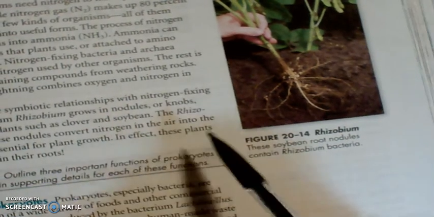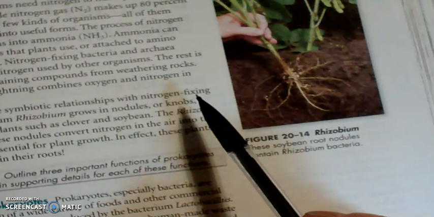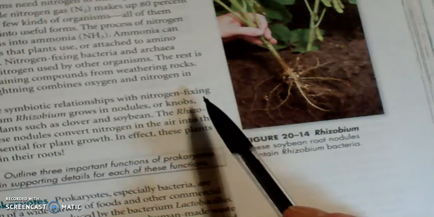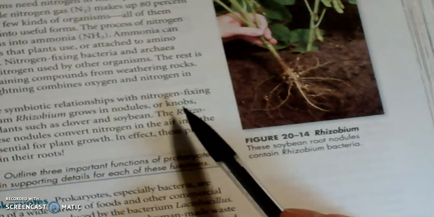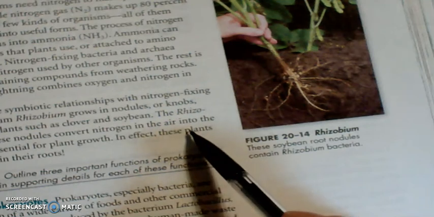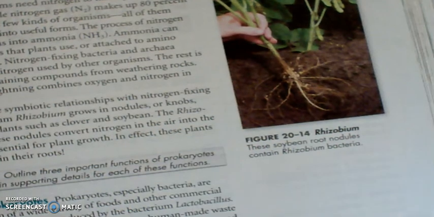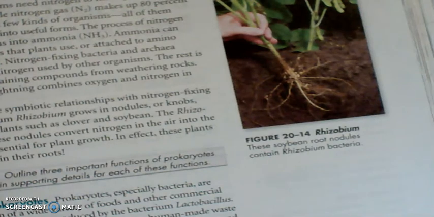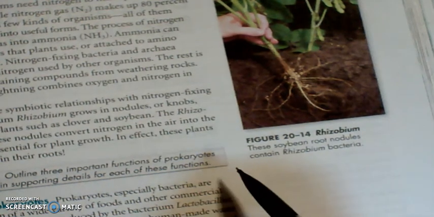And there are nitrogen fixing bacteria that can convert atmospheric nitrogen into nitrogen compounds that the plants are going to be able to use. So a very important role of bacteria as a nitrogen fixer, converting ammonia and also converting atmospheric nitrogen into nitrates for the plants. They're attached to the roots of clover and soybeans, and can convert nitrogen gas into ammonia. They can convert ammonia into nitrates. This is a symbiotic relationship. This also happens with some other different types of plants.